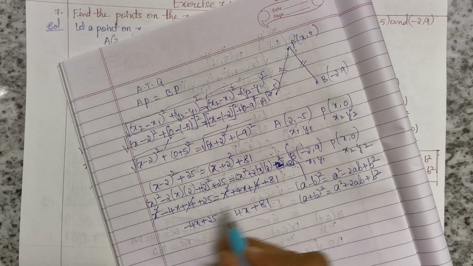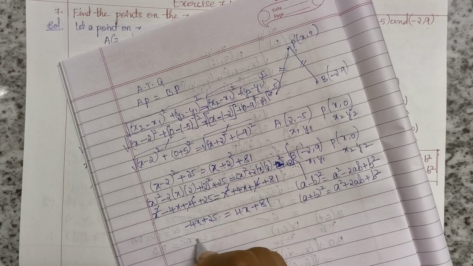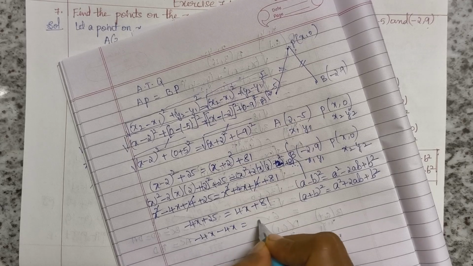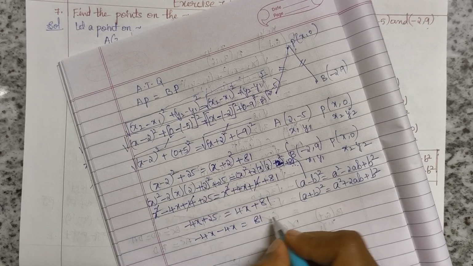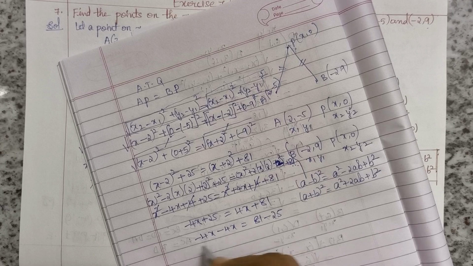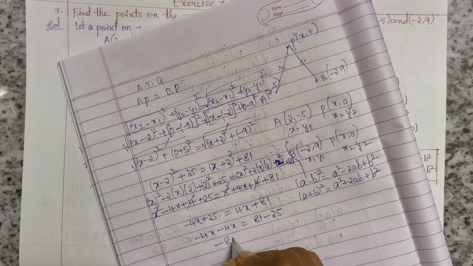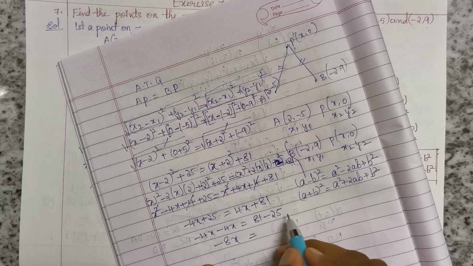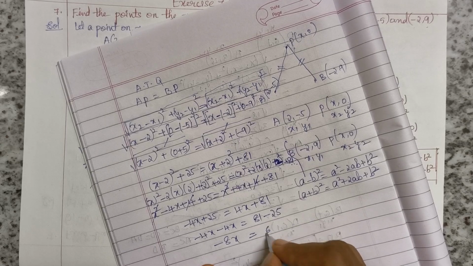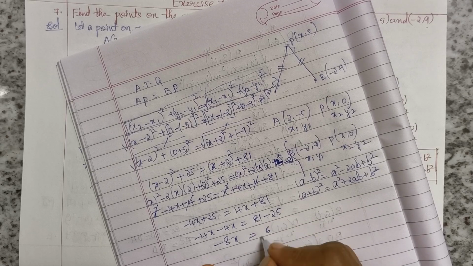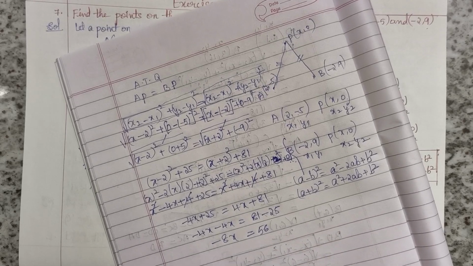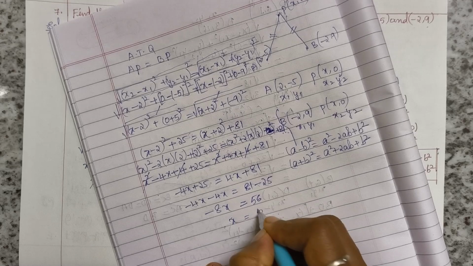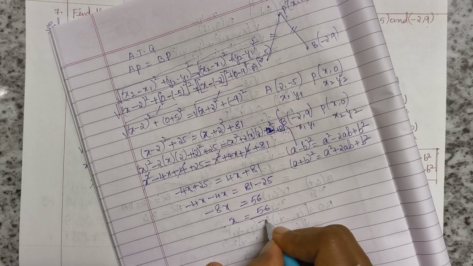Okay, this one we will simplify. Variable one side, number one side. Minus 4x, take this side, minus 4x. 81 here only is there. Same number you take, take this side, minus 25. Okay. Minus 4x minus 4x is minus 8x, is equal to 81 minus 25. What, 81? 11 minus 5? 6. Here 7 remains, 7 minus 2, 5. Which is 56, plus 56. We want only x. X is equal to 56 divided by minus 8.